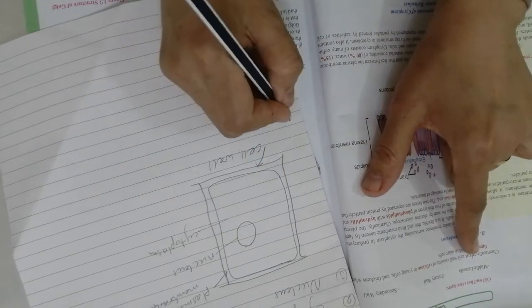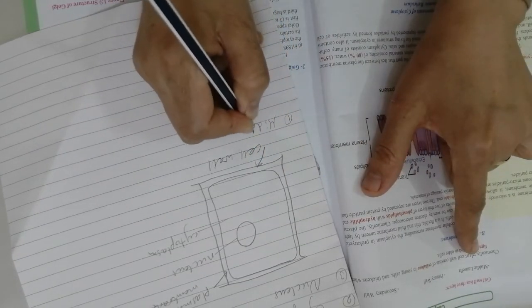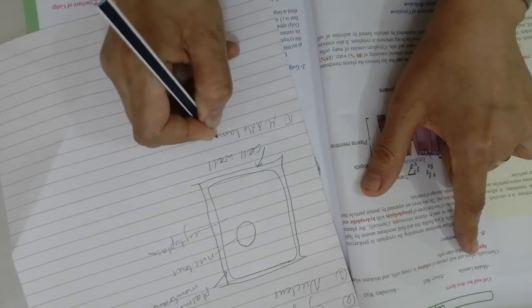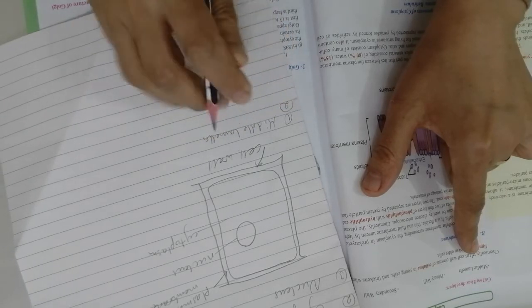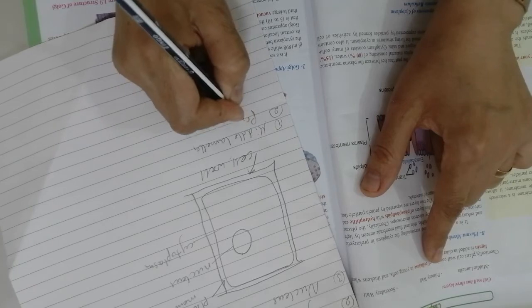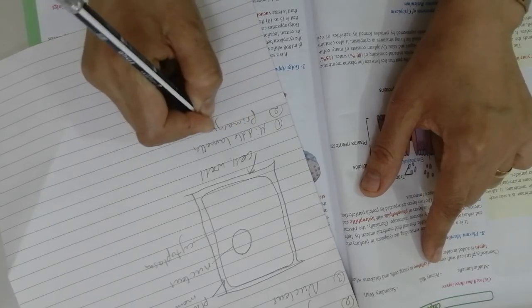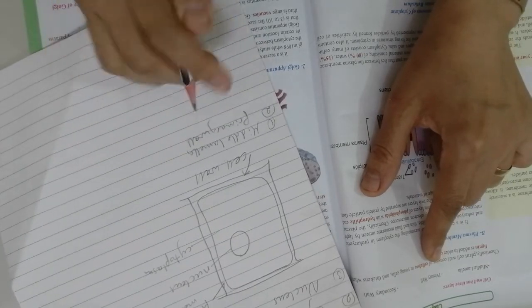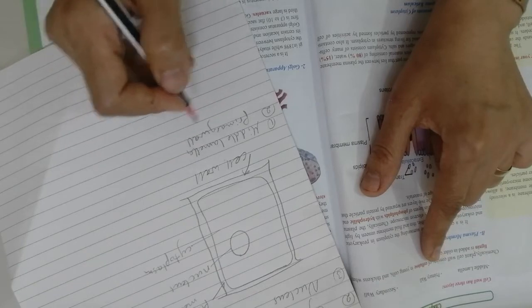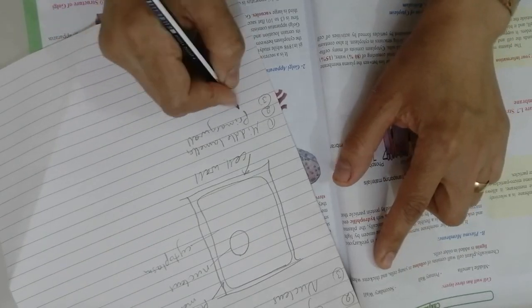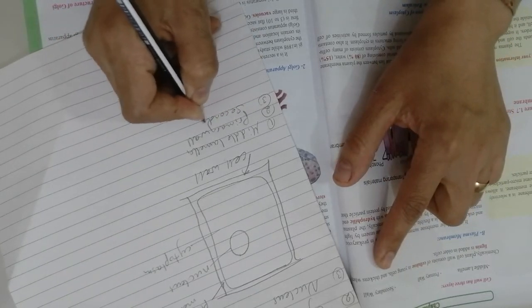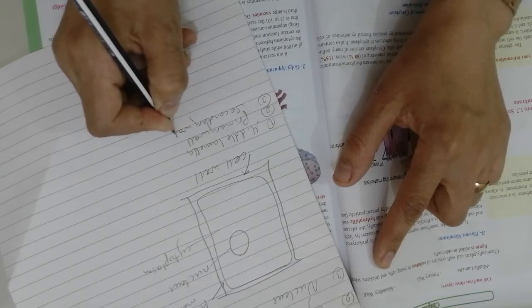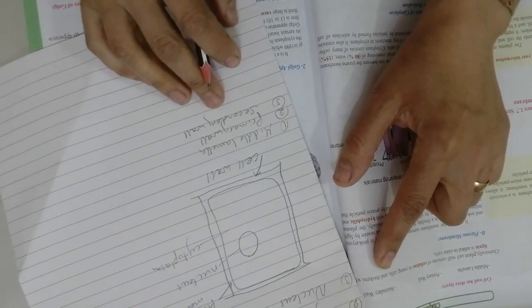We have the middle lamella. The second layer is the primary wall. We can say primary cell wall. And the secondary wall or secondary cell wall.